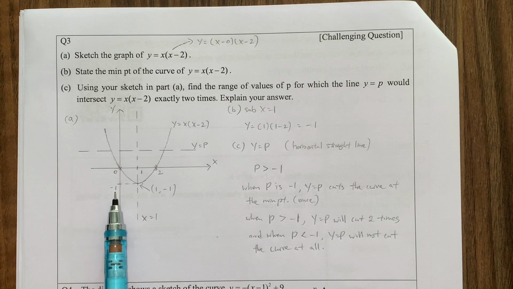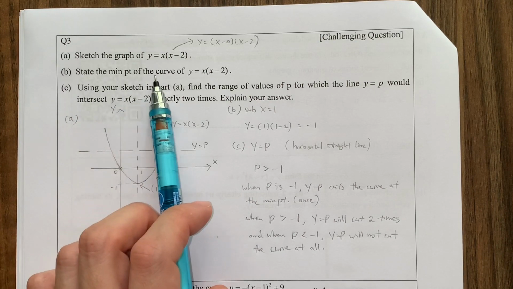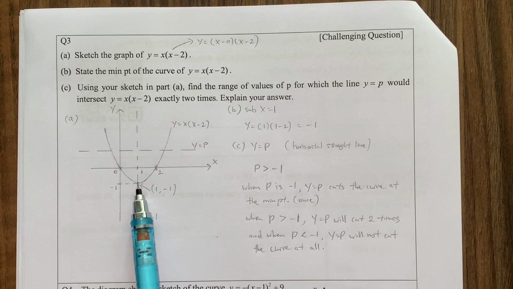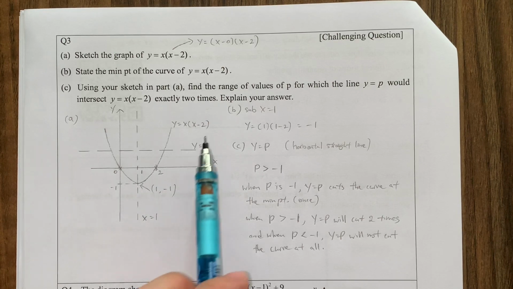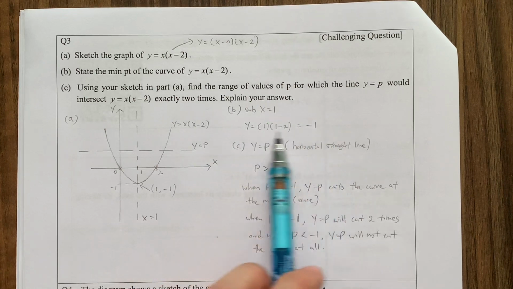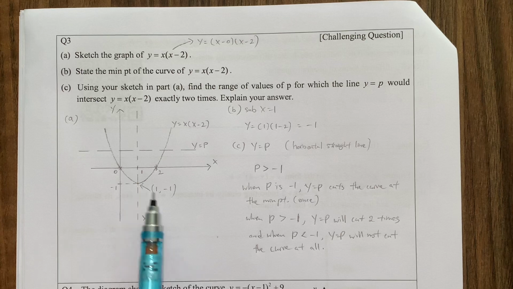Okay, then the next thing that they ask you to do is to state the minimum point of the curve, same curve, so it's basically here. So you need to sub your 1 into the curve, so that will be 1 times 1 minus 2. So I did the working here, so it's minus 1, so it's here. So the point, this is 1 comma minus 1.